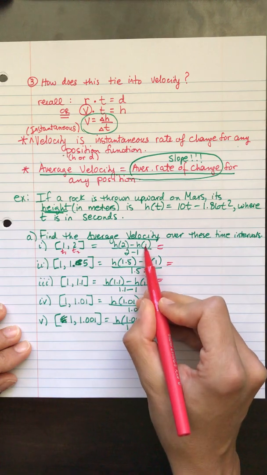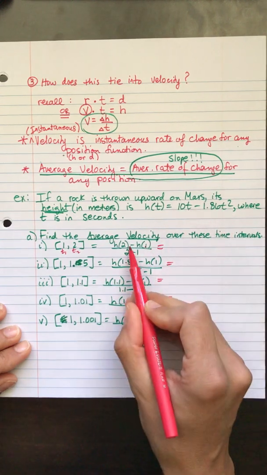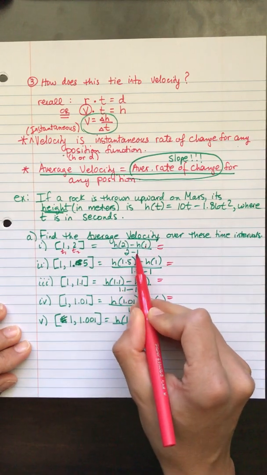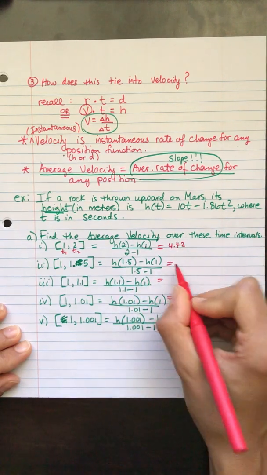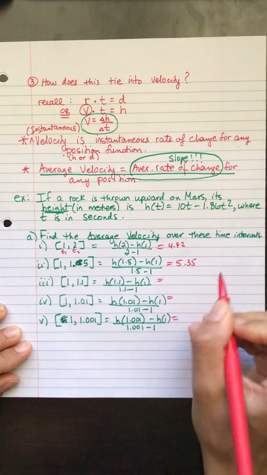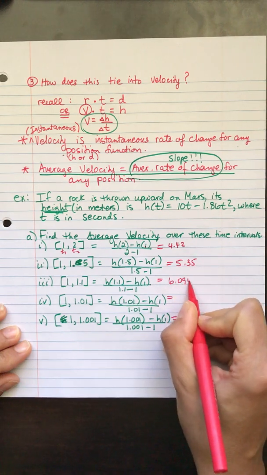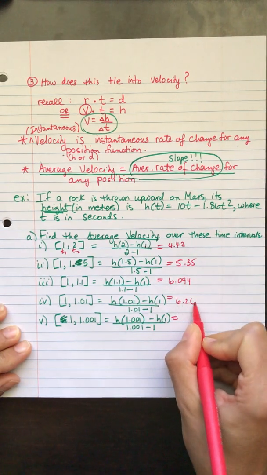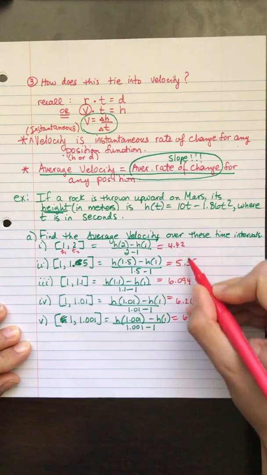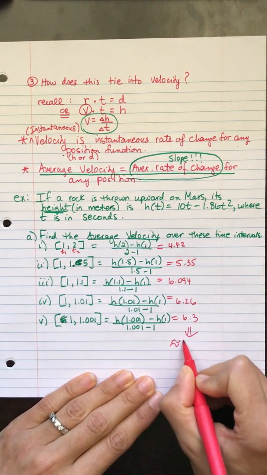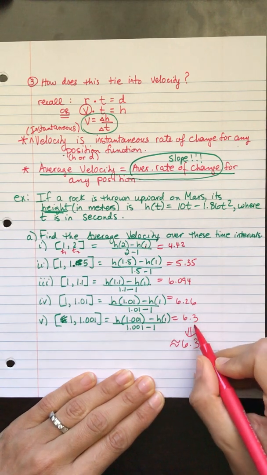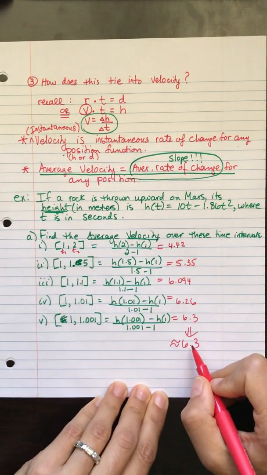And then I took a 1 and I plugged it into here and here. I subtracted them over, 2 minus 1. And I got 4.42. Then I got 5.35, 6.094, 6.26, and 6.3. So what's the trend? It looks like they are approaching about 6.3-ish. They're rounding out to about 6.3.